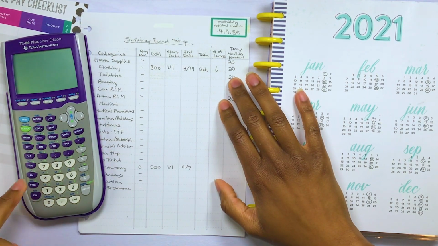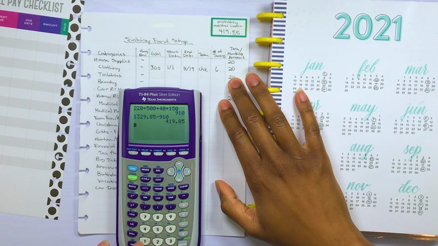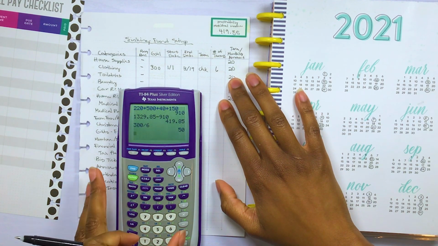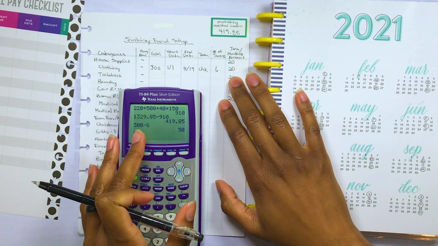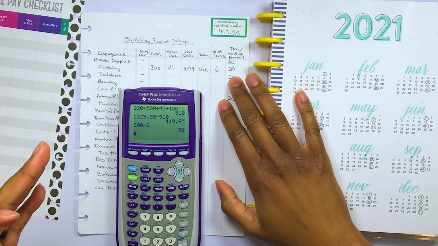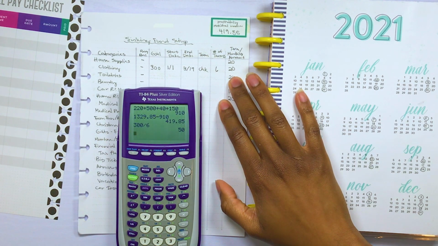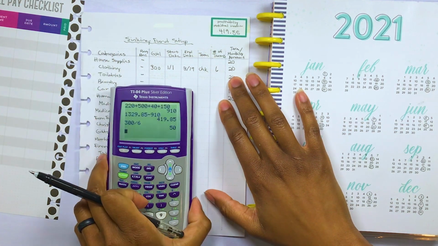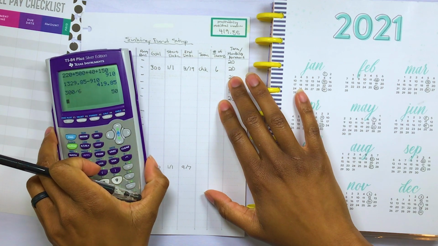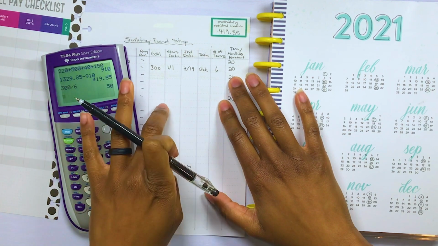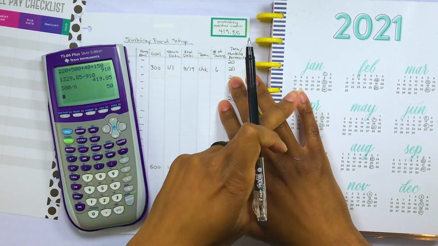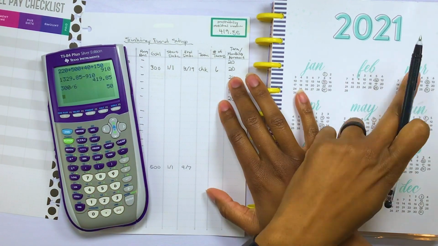So $300, I'm going to do 300 divided by 6. So that's $50. So we need $50 per paycheck in order to meet this goal. So $50 per paycheck, and then there's 2 paychecks in a month. So that's 50 times 2, which is $100 a month in order to meet our goal by March.